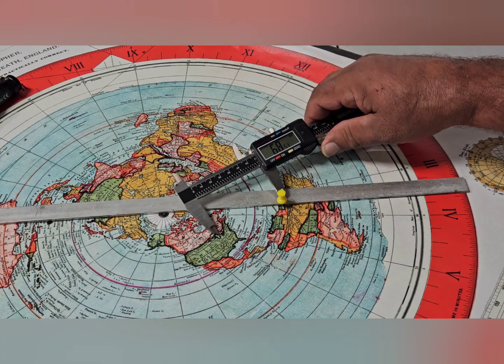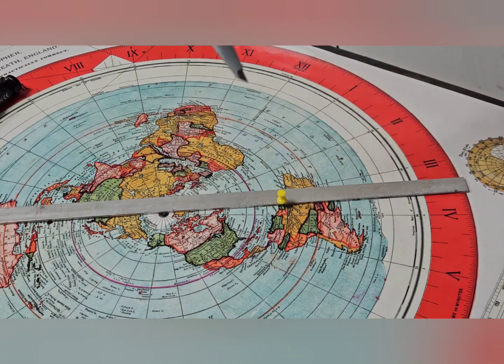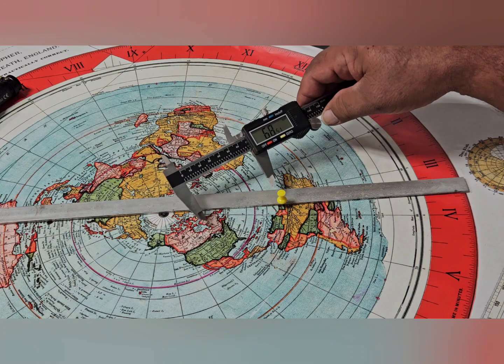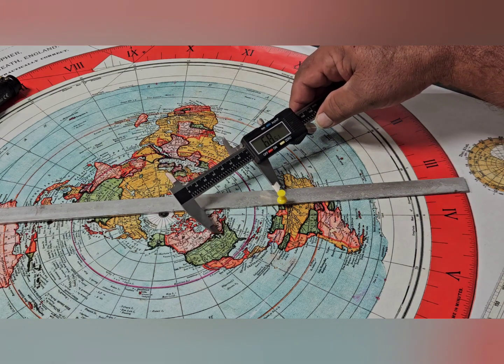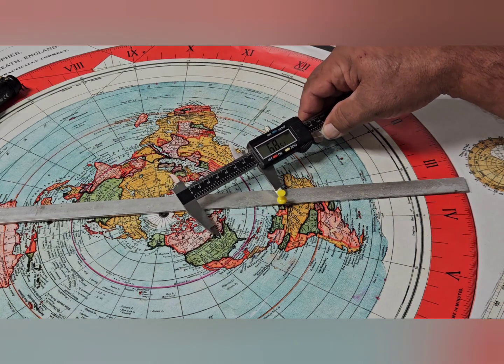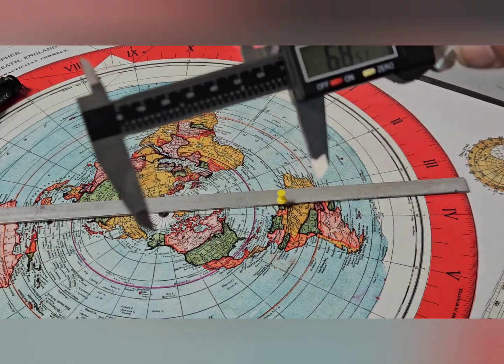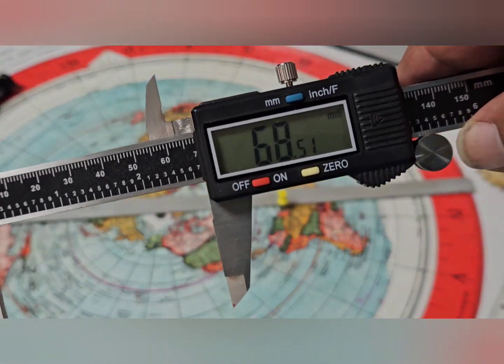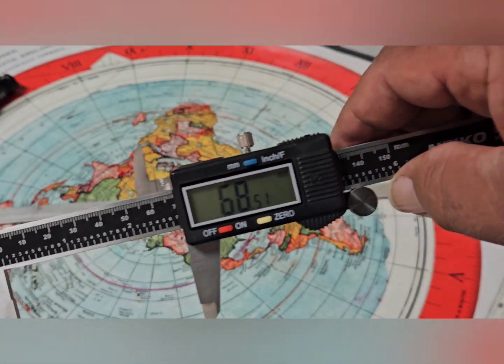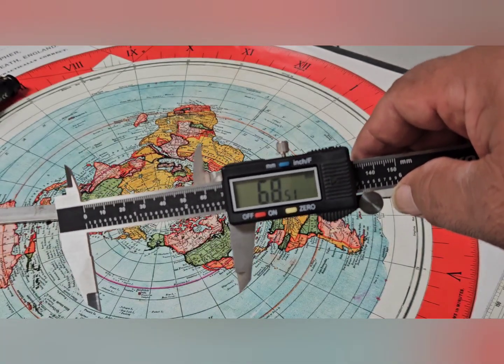There's Michigan, real close. Let me check it again. Michigan right there. Yeah, real close. So 68.5. All right, so let's see how many miles that is.